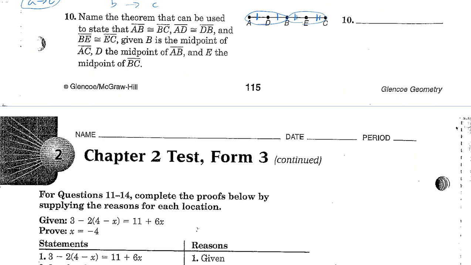Given B is, okay, so it's saying, how could we say all of that if we were given, it's written backwards. So if we were given all that, what lets us say this is true? Well, if we're given words, how do we say facts? We always use the definition. So that's not a theorem, but that's the definition of the midpoint is what we would do.